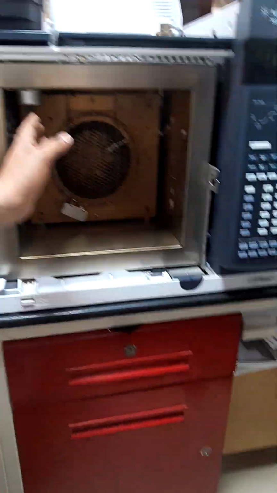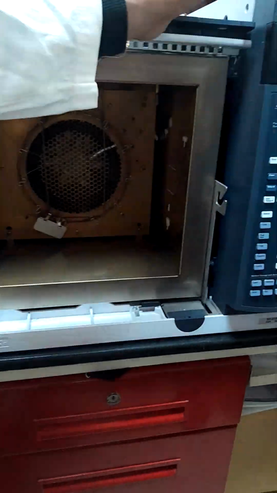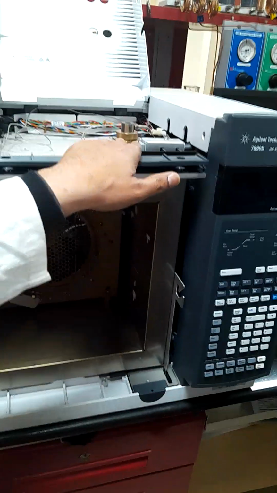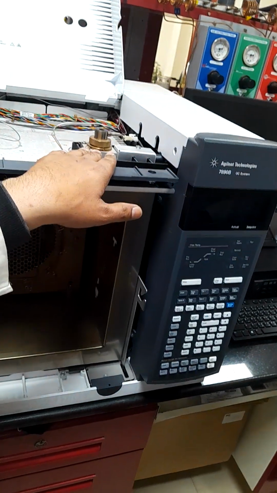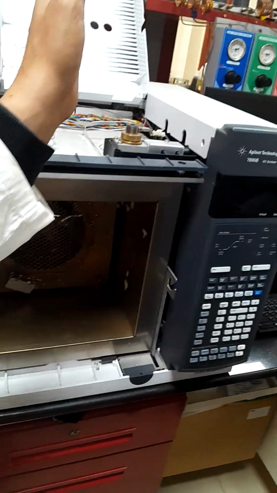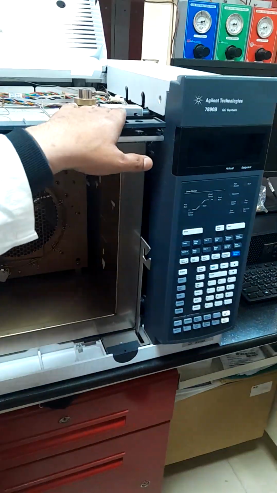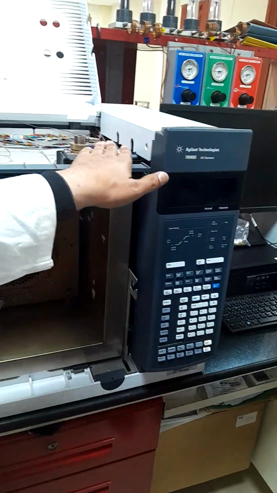This is our inlet. So the inlet is connected with this column. One end of the column is connected to the inlet, and the other end, the outlet point, is connected to the detector part. Here we are using an FID, flame ionization detector. It can be a TCD, it can be MS, or some other detector type you can also use here. But for our application we are using FID as the detector.